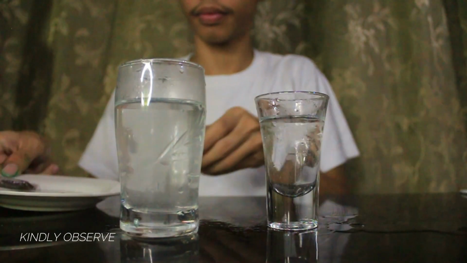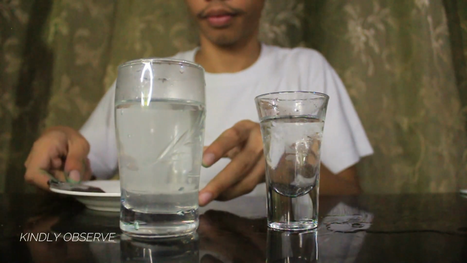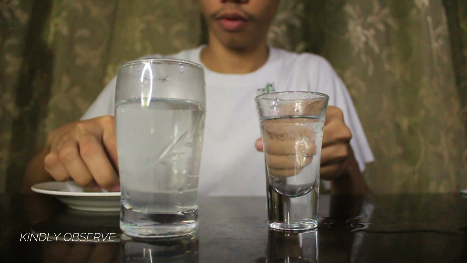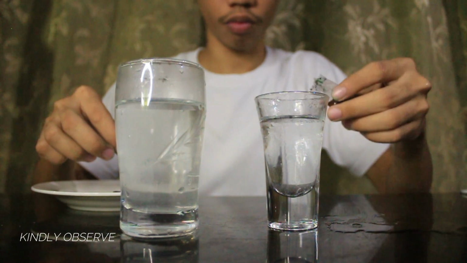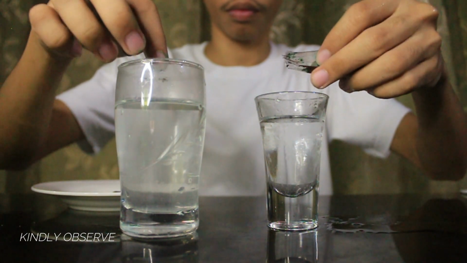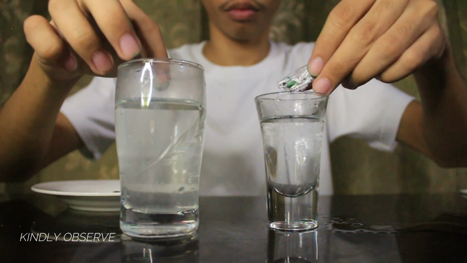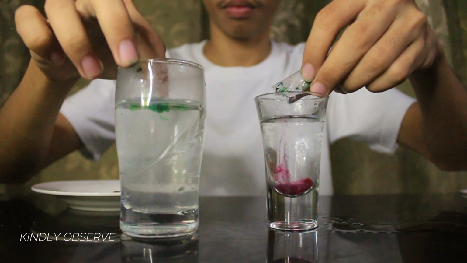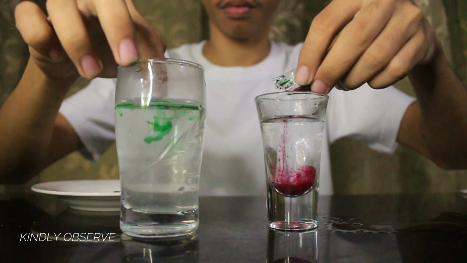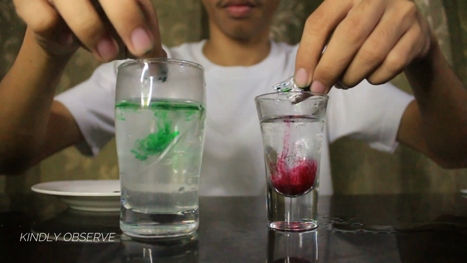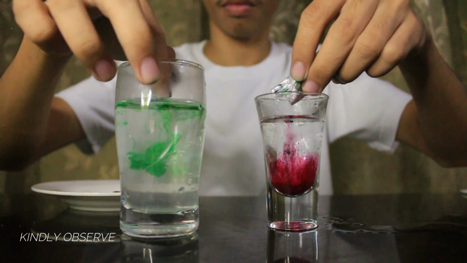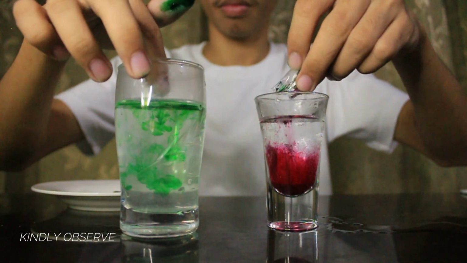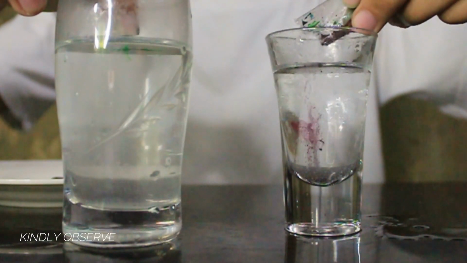Now for a detailed comparison, let us drop the 2 colors at the same time with their respective waters. So this is a slower version of the comparison.